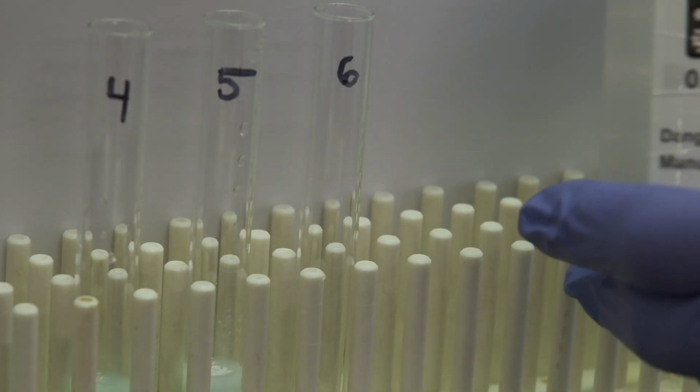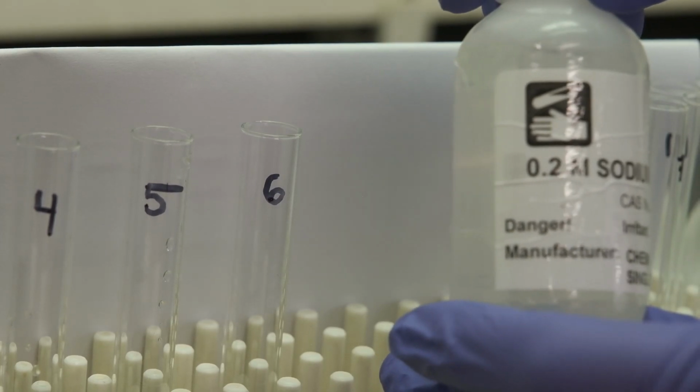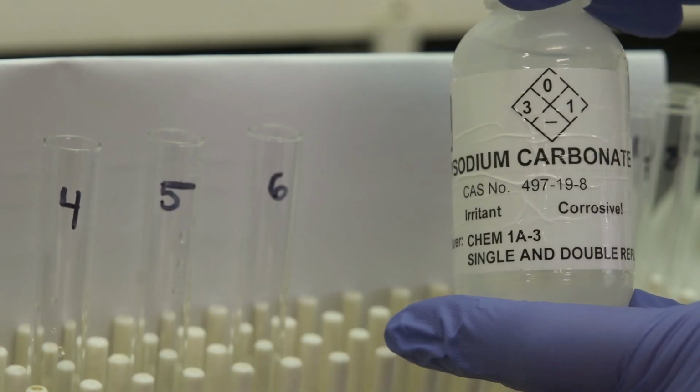Okay. For set 6, we're going to be using 0.2 molar sodium carbonate.